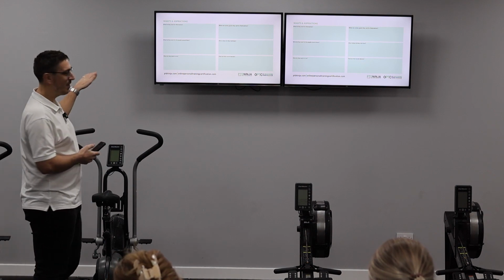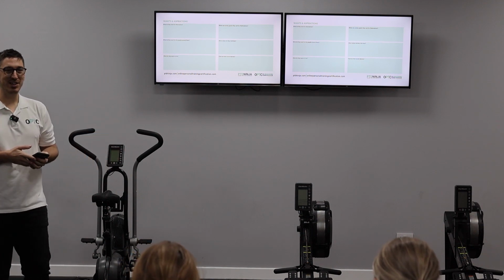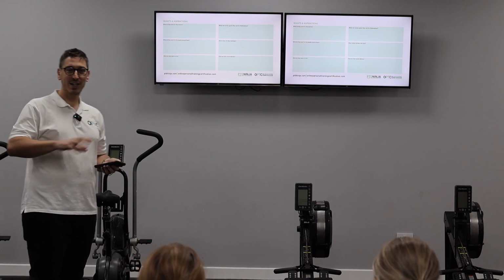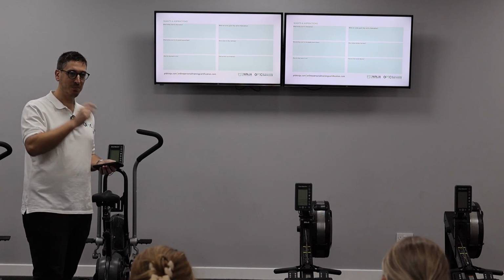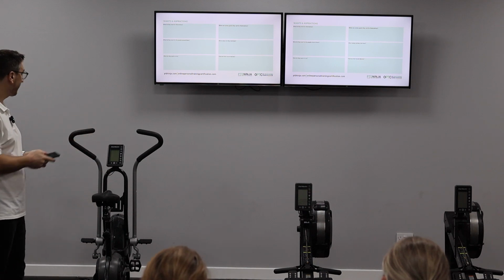And this is my favourite one. What are their secret desires? Everybody here has secret desires that they don't tell people about. It's your job to understand what those secret desires are. You've got to try and work out what's actually important to them that they might not talk about in public, and start really digging deep into it.